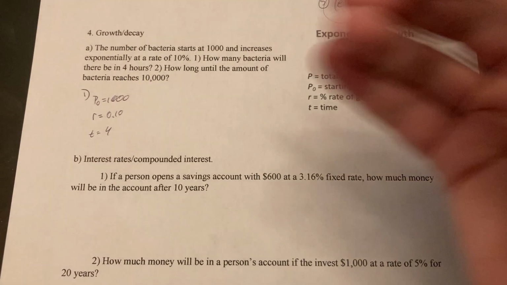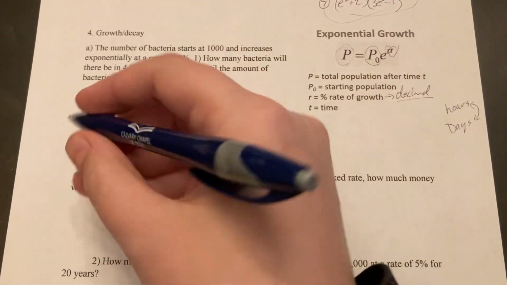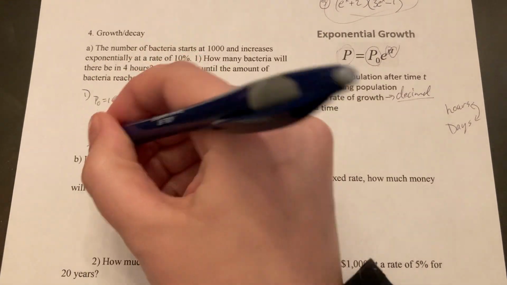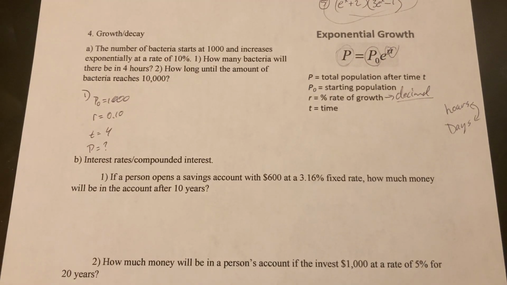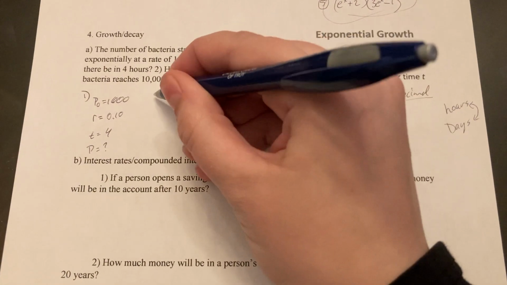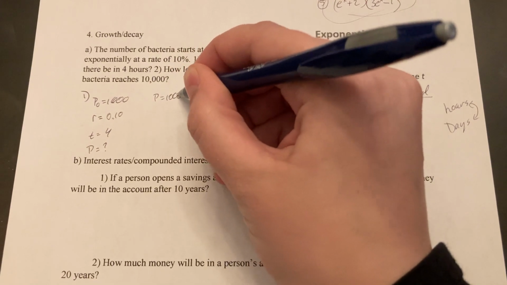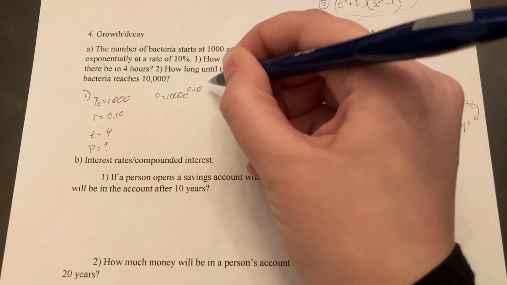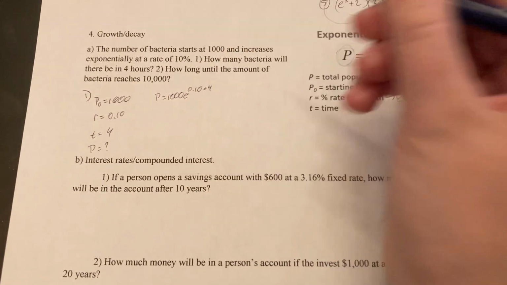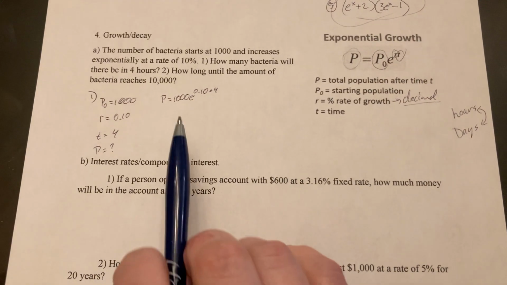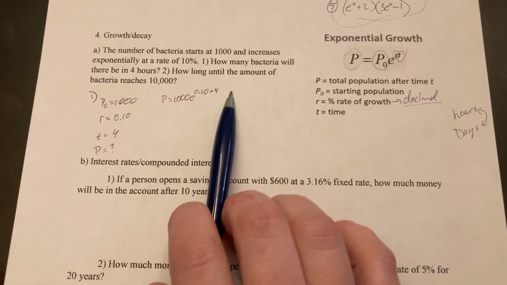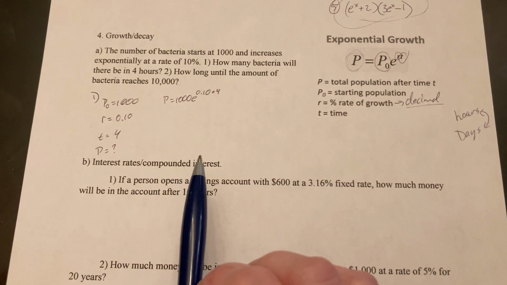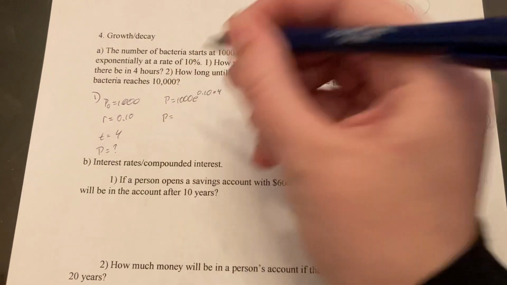Very cool. When I go to plug this in, it wants to know how many bacteria will be there in 4 hours. The one we don't know is the final. So that's what we're solving for. So we have P equals 1,000 e to the 0.10 times 4. Notice that nothing on this side has a letter. As long as nothing has a letter, you can type that into your calculator and get a final answer. I'll show you what that looks like.